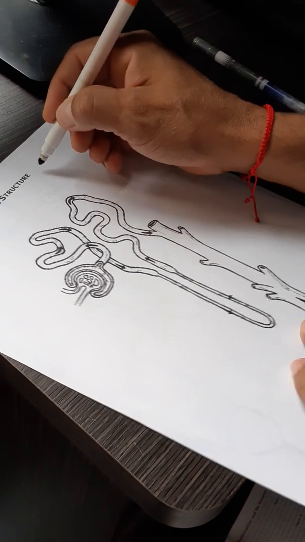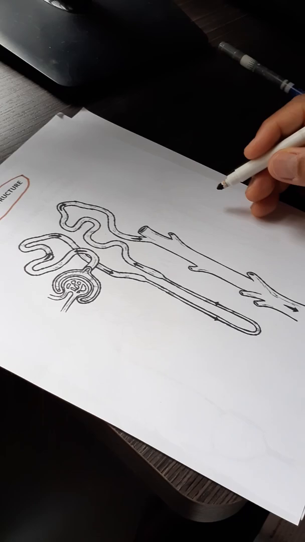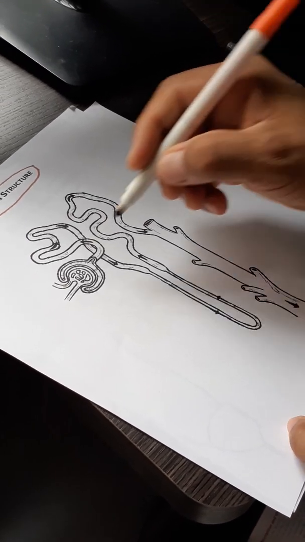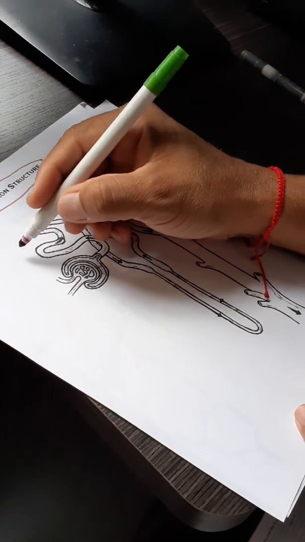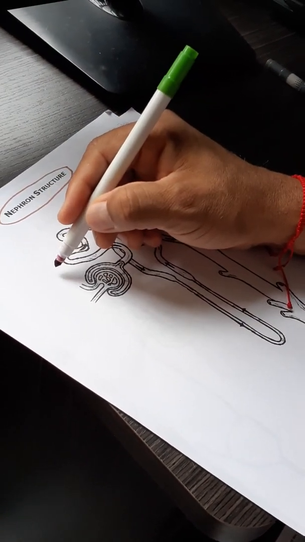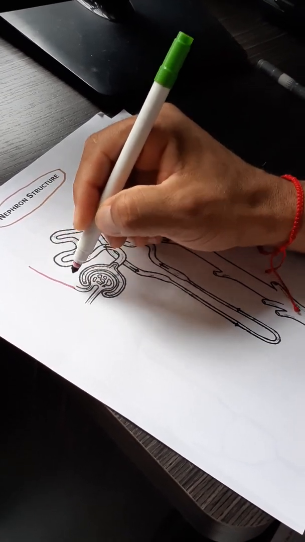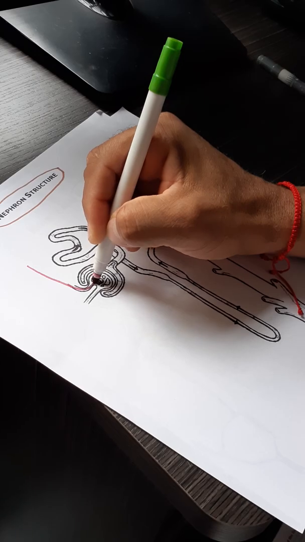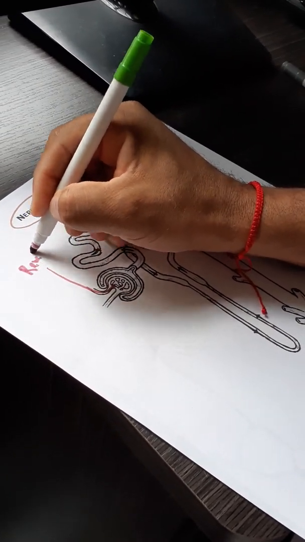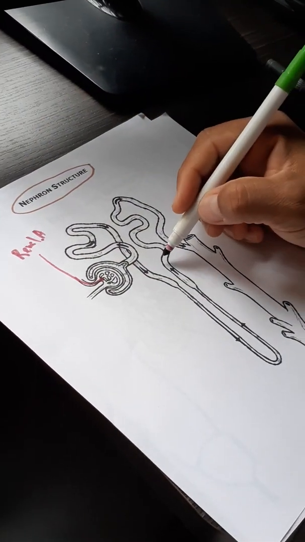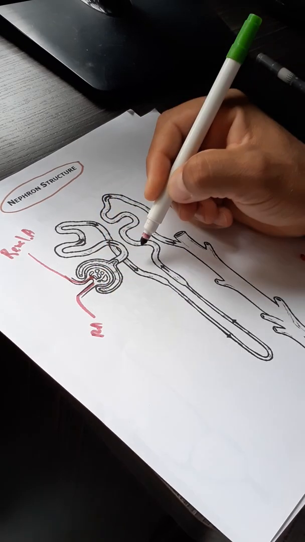Okay, this is how a nephron is structured. What are the parts of a nephron? Here, coming from the renal artery that eventually divided into many small branches, right? These branches or capillaries get inside this nephron. This is coming from the renal artery, right? This is another branch coming from the renal artery.